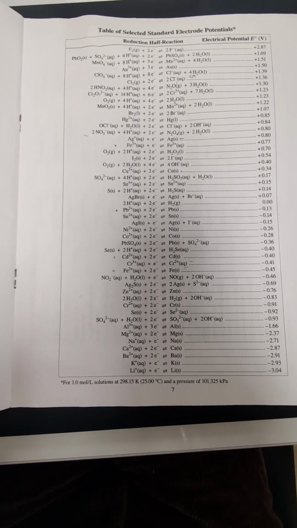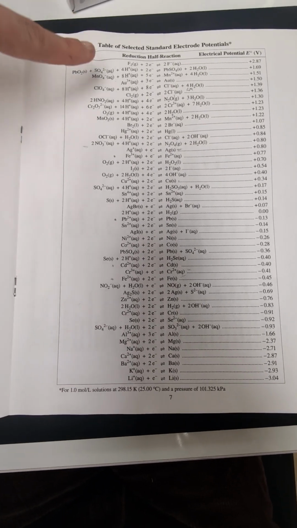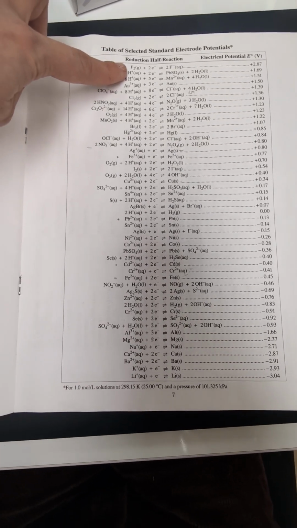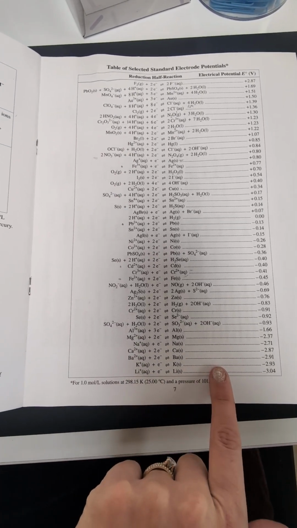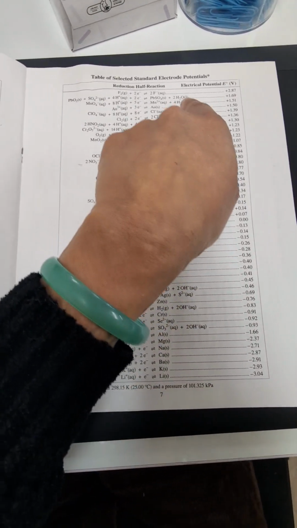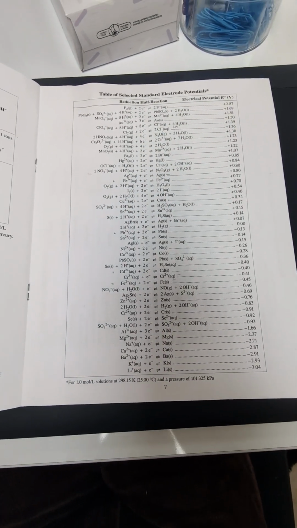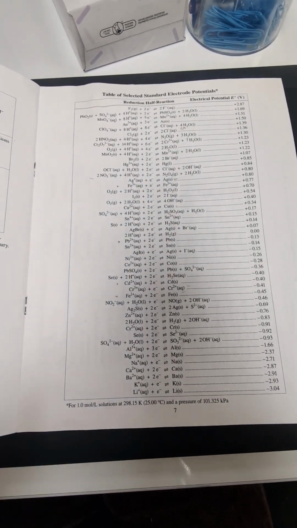If we can build a table that looks like this, then your strongest oxidizing agent is your top left, and they get weaker as they go down. Your strongest reducing agent is on the bottom right, and they get weaker as you go up. So that is our goal, to build something that looks exactly like this.